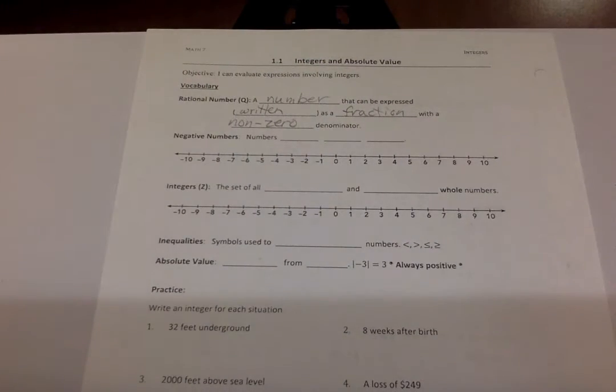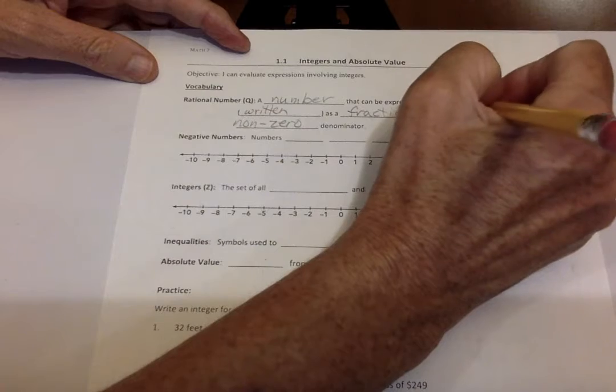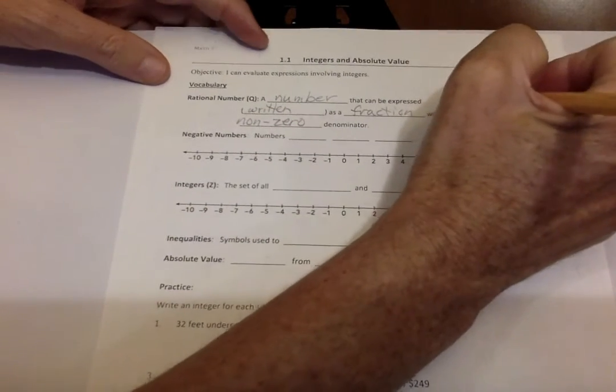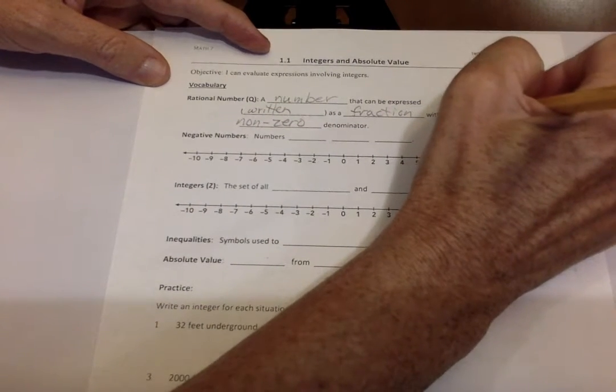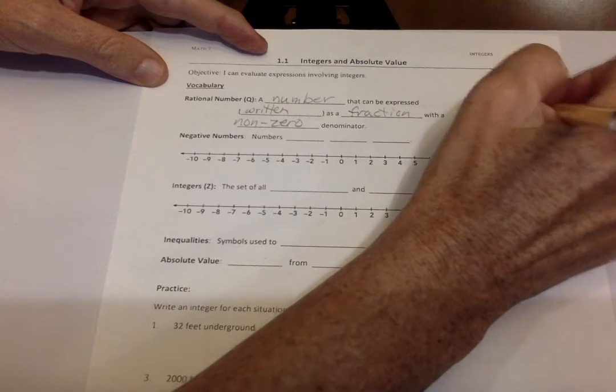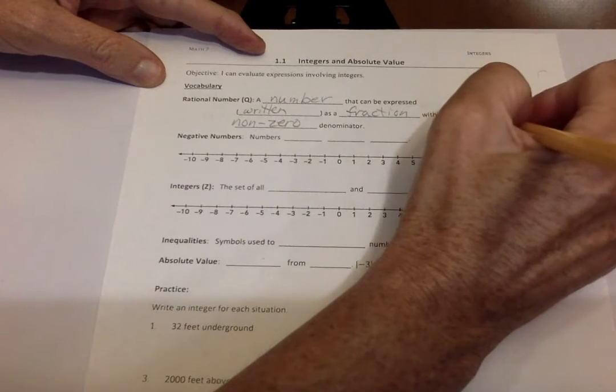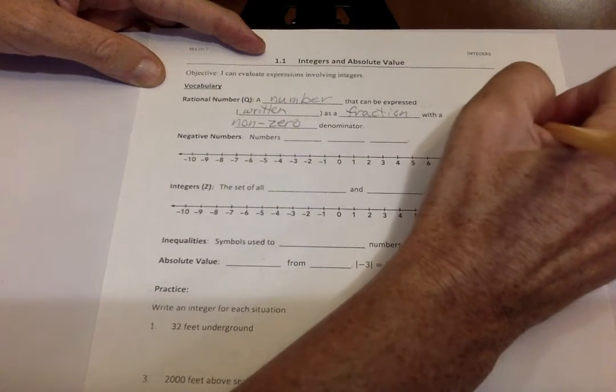So non-zero means it can't have zero. Denominator means on the bottom. So if you have a fraction like 4/5, the 4 is the numerator, 5 is the denominator. And I want you to write this down so you remember it.